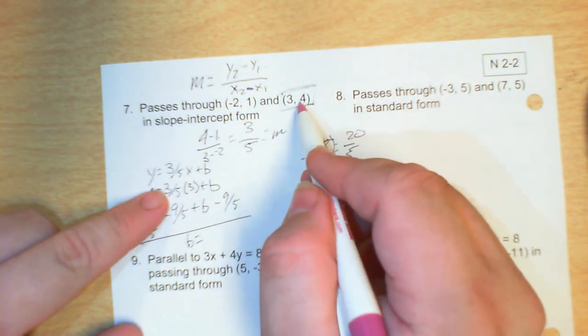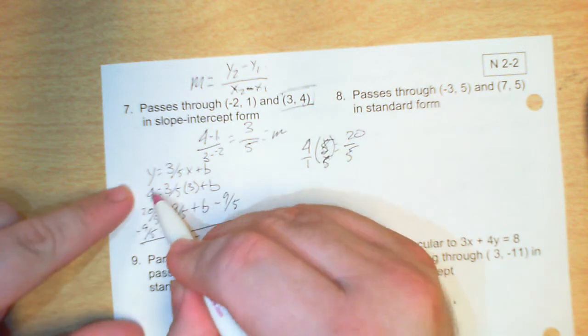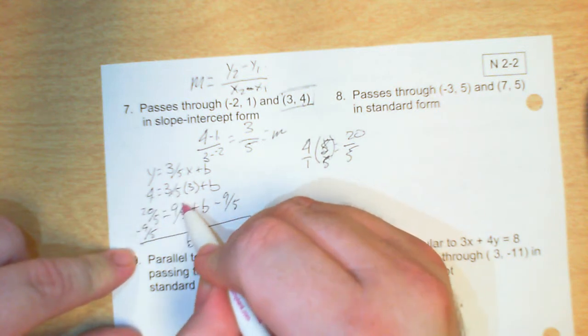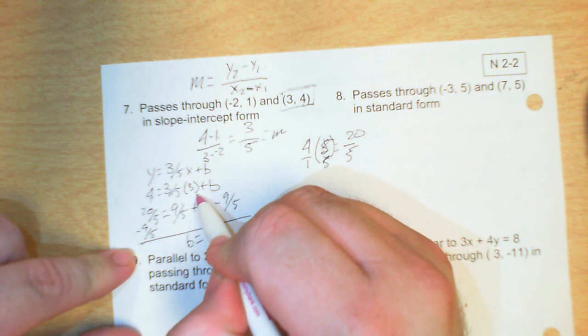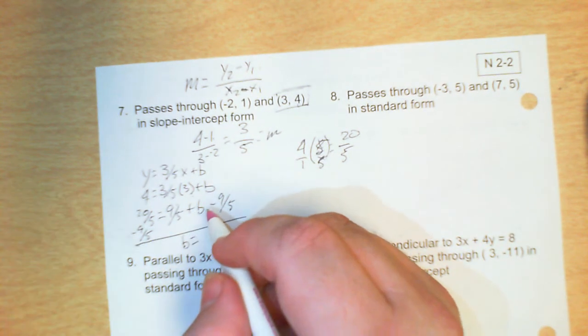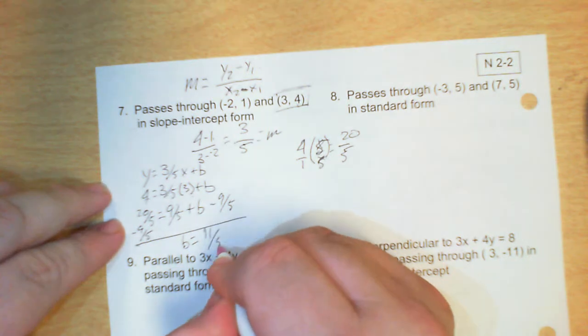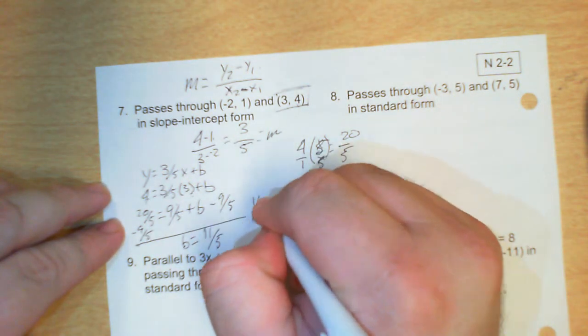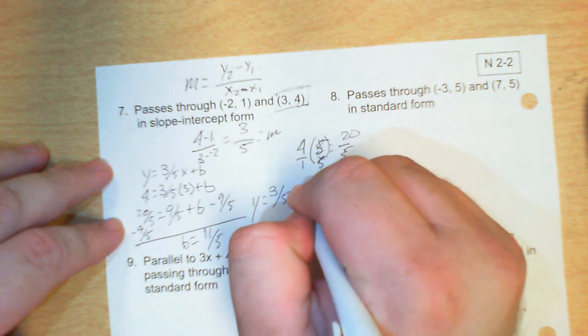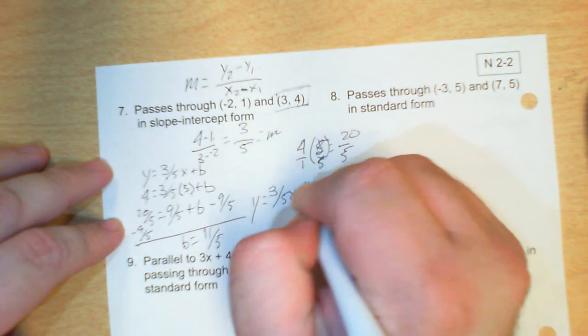When I plug in this point right here, in for x and for y, I get 9/5 because I get 3/5, the slope, times the point x. Therefore, I'm going to get 11 over 5. So my equation of my line is y equals 3/5 x plus 11 over 5.